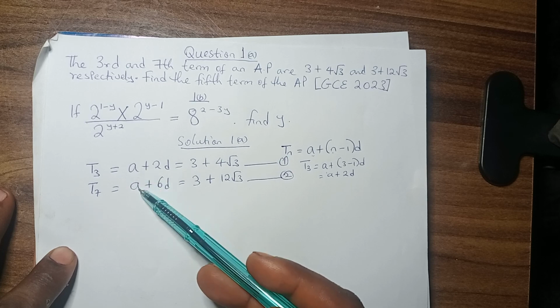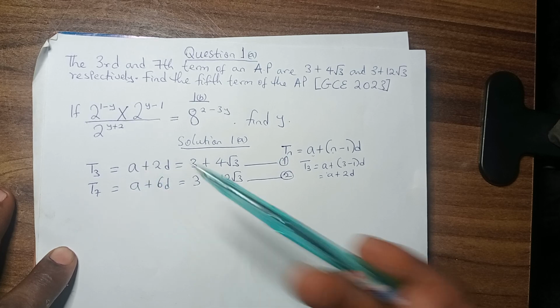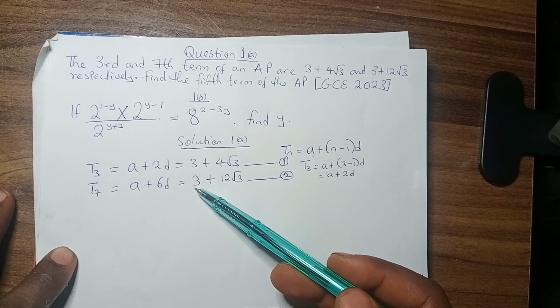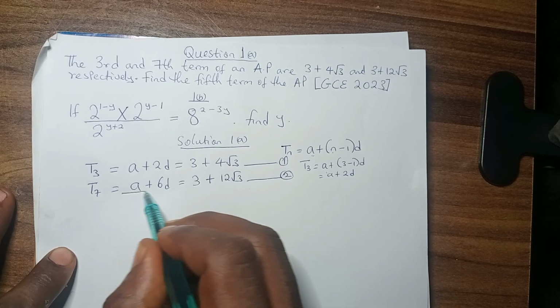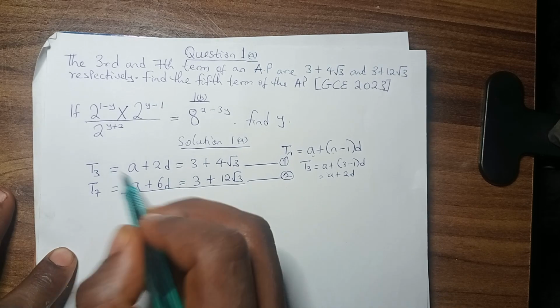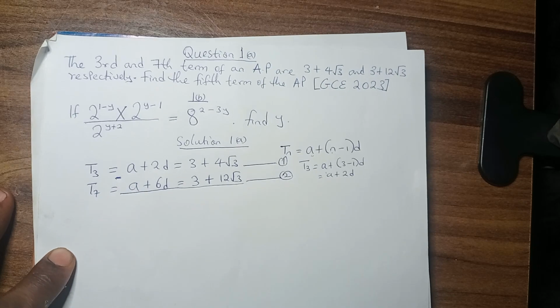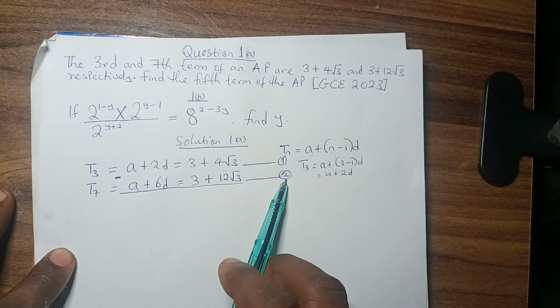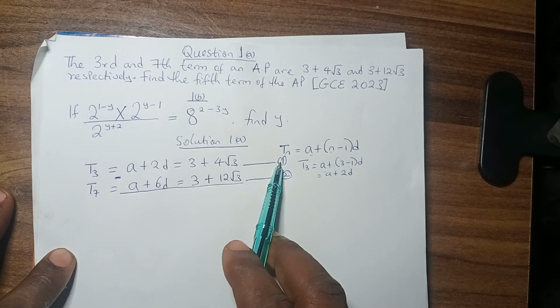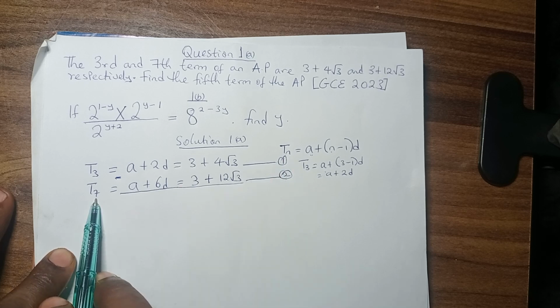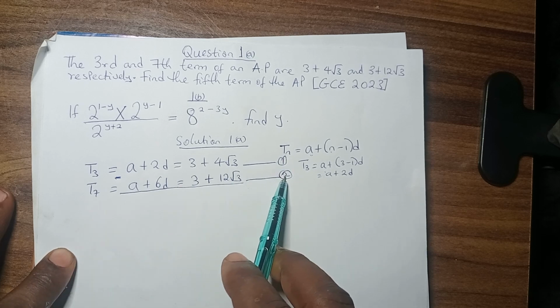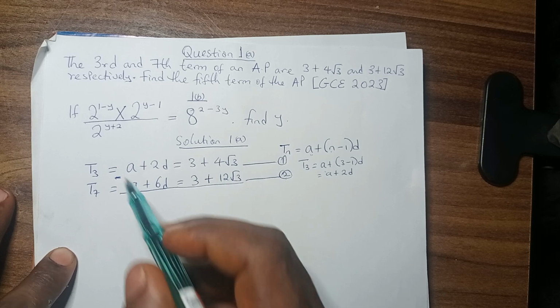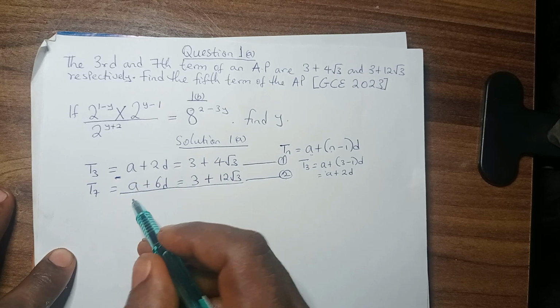Of course, if you look at it, it's easy to eliminate. We can also eliminate 3 as well. So what I'm going to do now is subtract equation 2 from equation 1, of which equation 2 is the seventh term. A minus a is 0.